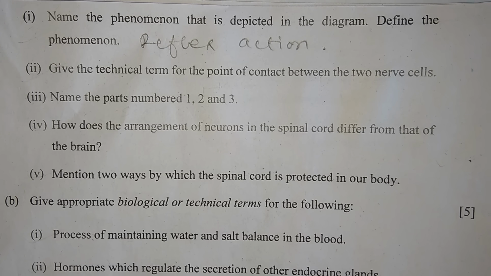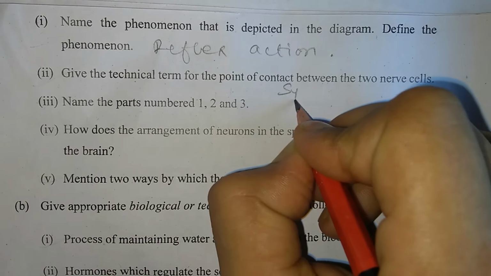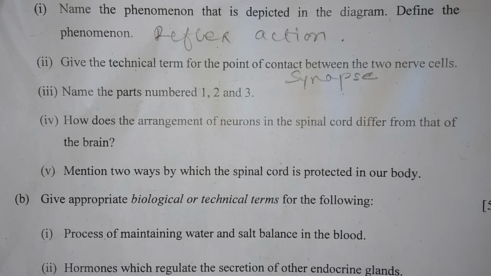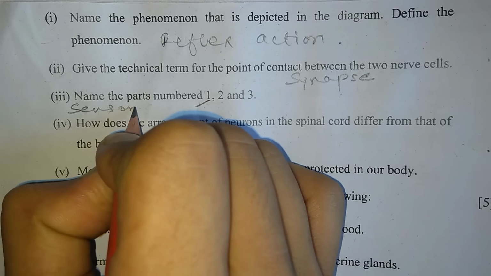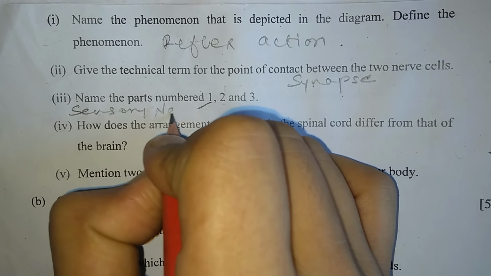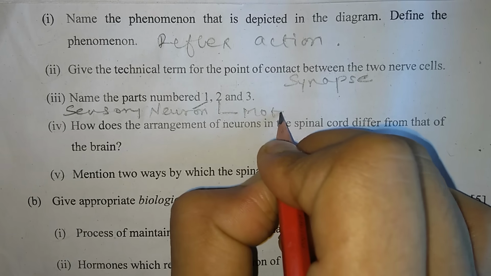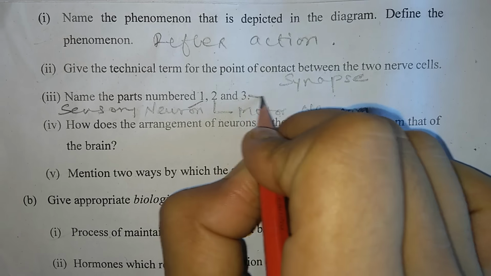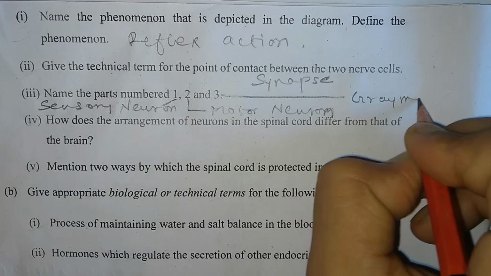Number 2. Give the technical term for the point of contact between the two nerve cells. It will be synapse. You have to name the parts numbered 1, 2 and 3. Number 1 will be sensory neuron as it receives the stimuli. Number 2 will be motor neuron as it was moving towards effector. And number 3 will be gray matter.